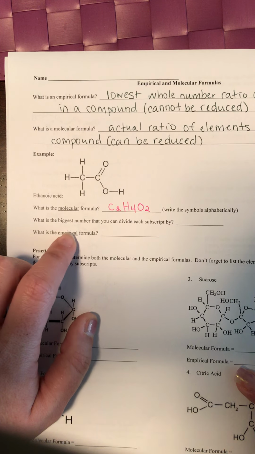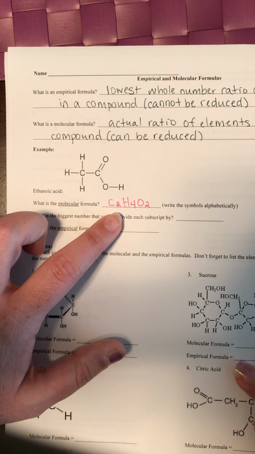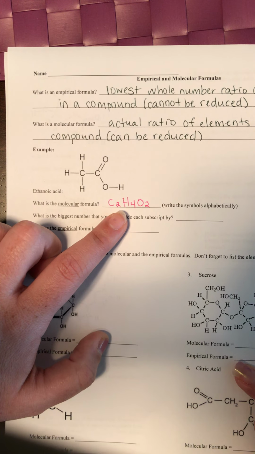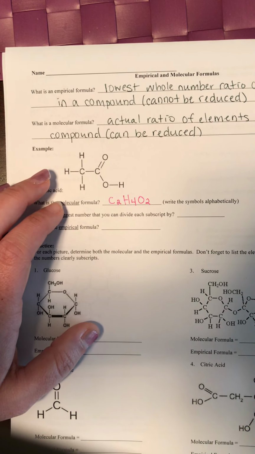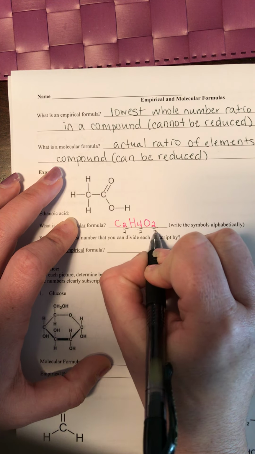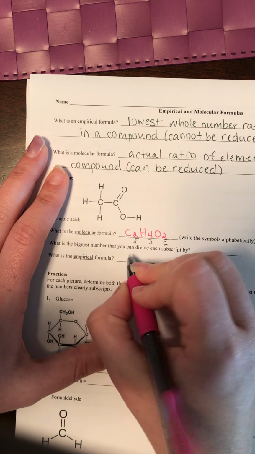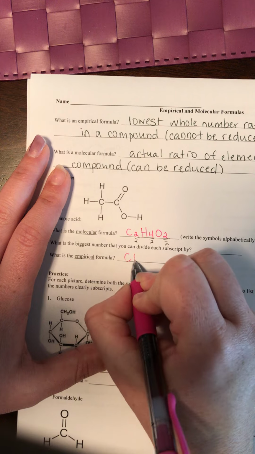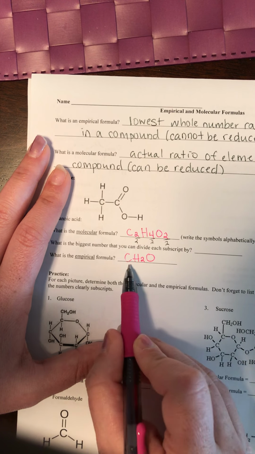Okay? Now it says, what is the biggest number that you can divide each subscript by? Okay? So if I tried to divide each of these by 1, I could do it, and then nothing would change. But that's not the biggest number I could divide them by. The next number up would be 2. If I divided this by 2, and this by 2, and this by 2, okay, I would end up with 2 divided by 2 is 1, so that would be C. We don't write ones in formulas. 4 divided by 2 is 2, so H2. And then 2 divided by 2 again is 1. So this is our empirical formula.